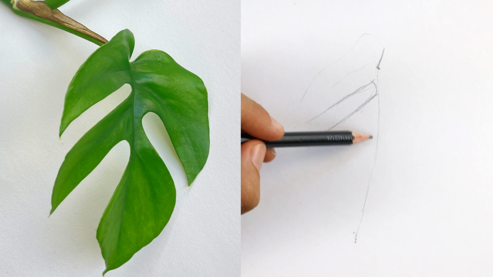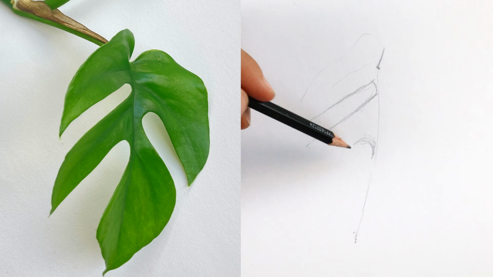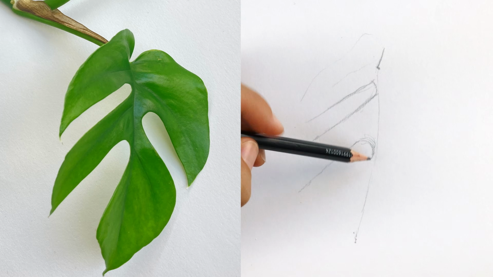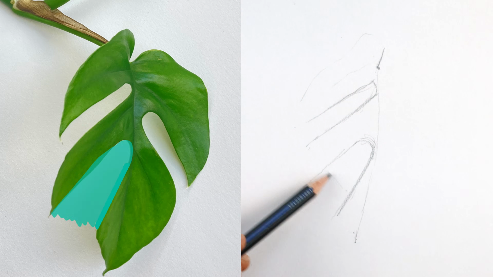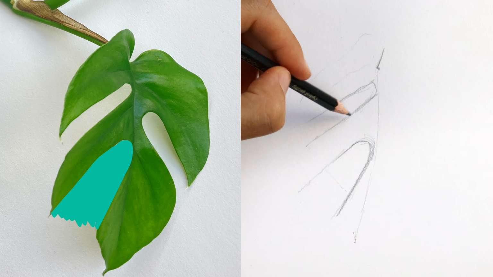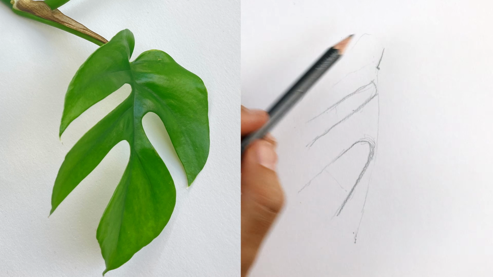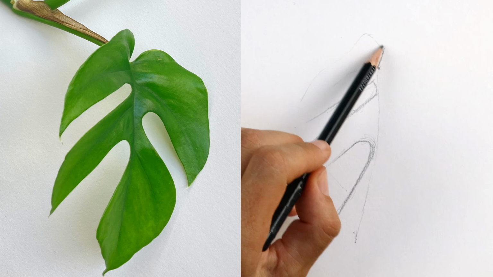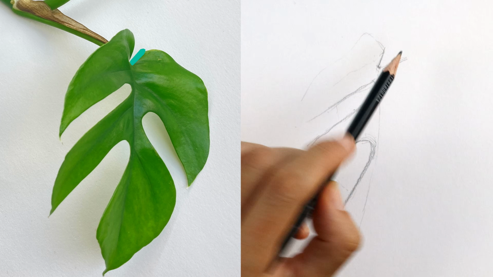And then we can find where this curve occurs. And then there's this angle here as well. So that shape there is quite different to this shape. I'll draw it a bit darker so you can see it, but keep yours really light. This is just a plan. Then we've got the angle that this leaf comes out at. Maybe a bit more like that actually.